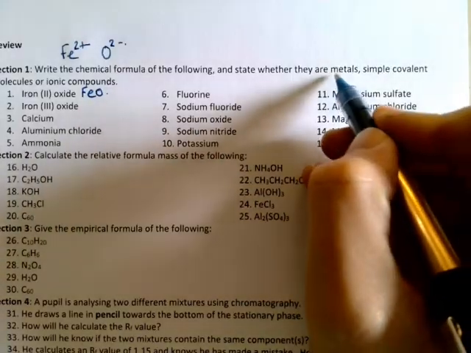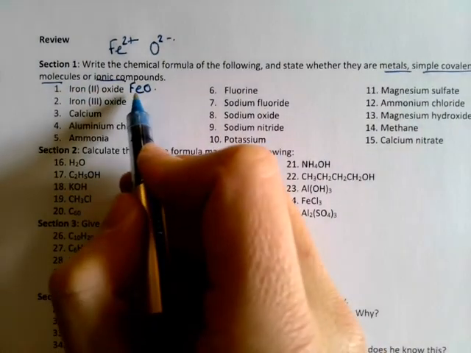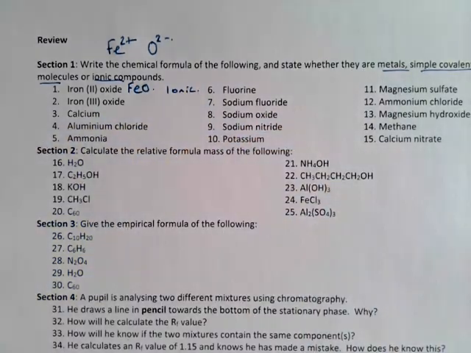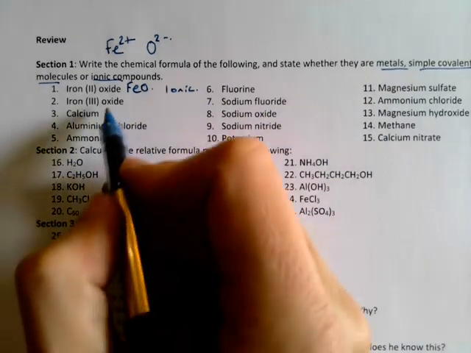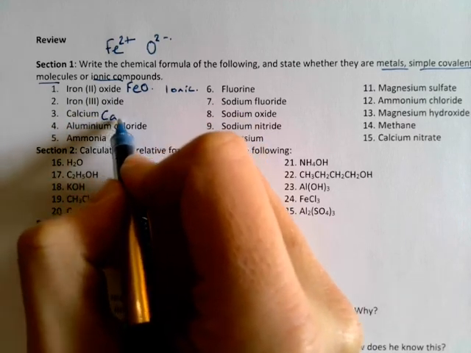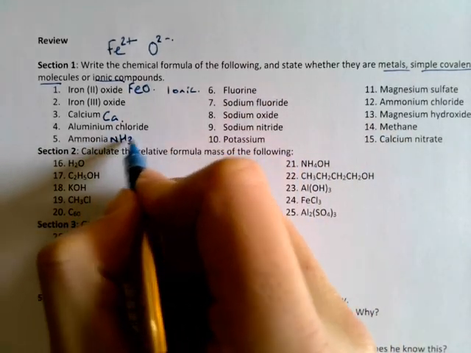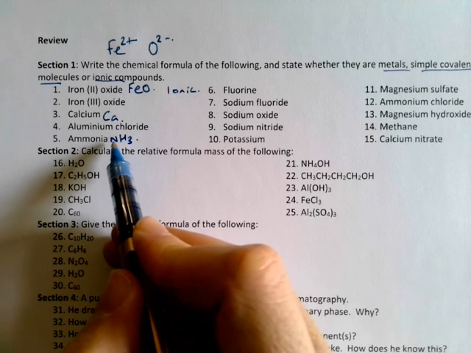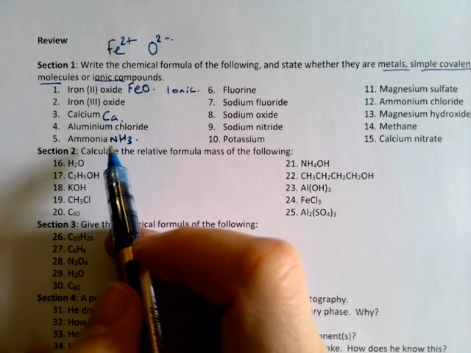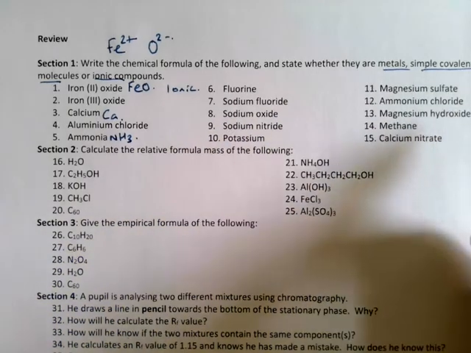And then you need to state whether they are metals, simple covalent molecules, or ionic compounds. Now this is a metal and a non-metal, so this is ionic. And so you just need to go through those. Now calcium is just Ca, and that's just a metal, and ammonia is NH3. In ammonia I've got nitrogen and hydrogen. Nitrogen and hydrogen are both non-metals, so we can work out which one it is. I think those first 15 are quite straightforward.